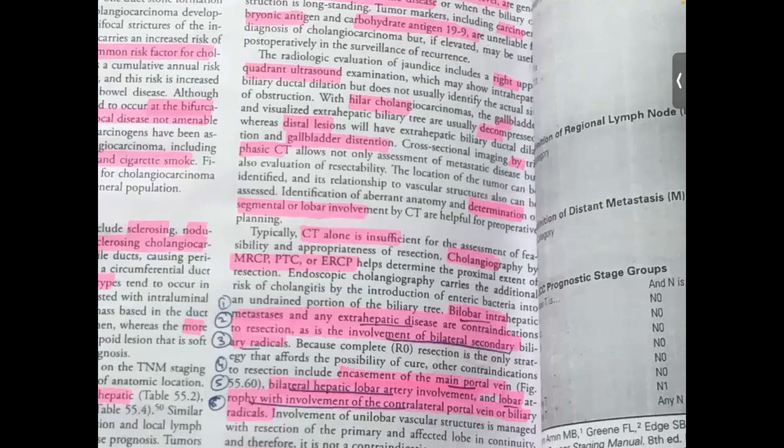So gallbladder distension and cross-sectional imaging by triple phase CT allow not only assessment of metastatic disease but also evaluation of resectability. So what is the investigation of choice for evaluation of resectability of cholangiocarcinoma? It is triple phase CT. So that's a very important one-liner.